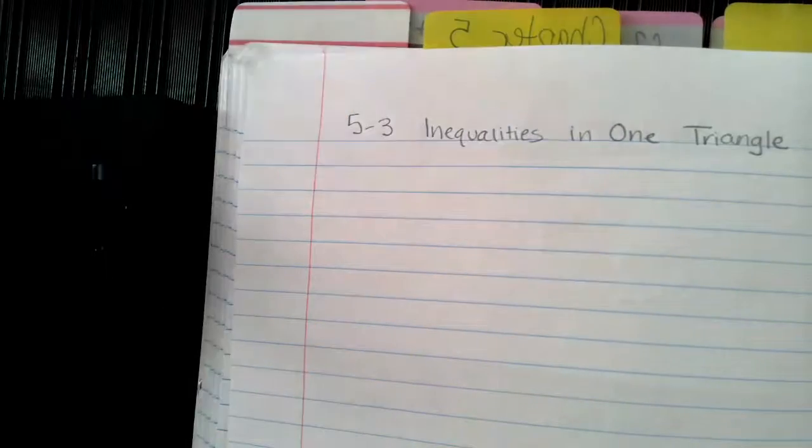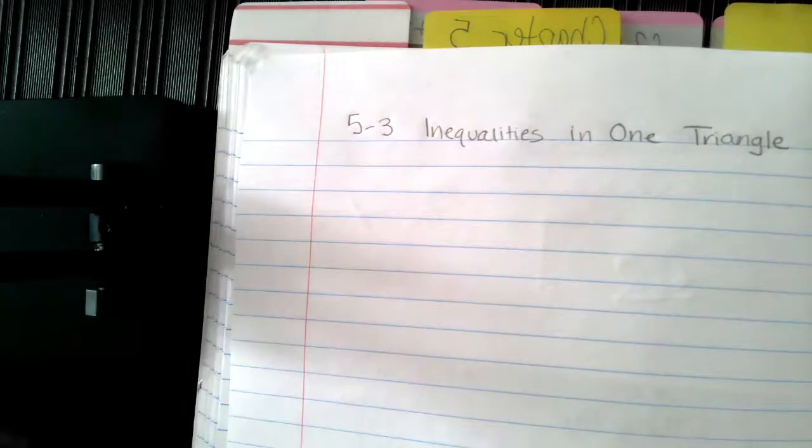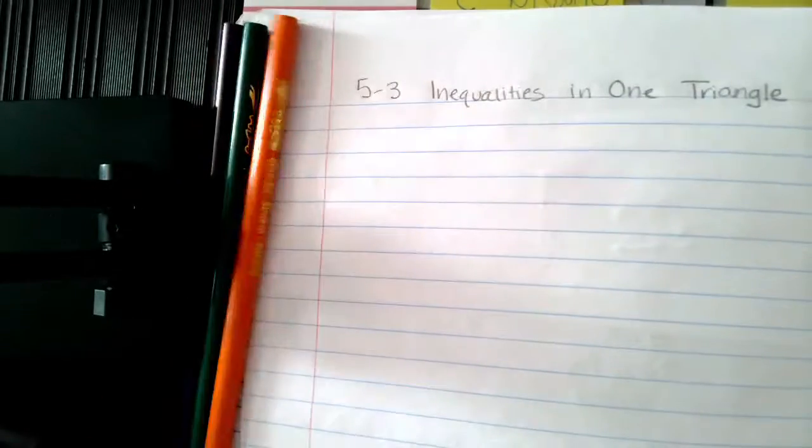Alright, and we're going to need 3 colored pencils today as we work. I'm going to use purple, orange, and green. And you're going to need a glue stick at some point, so if you want to take those out, you can. I'm going to use orange, green, and purple.